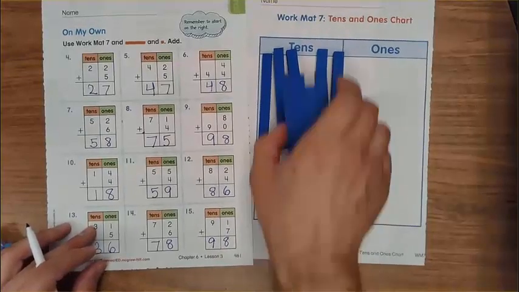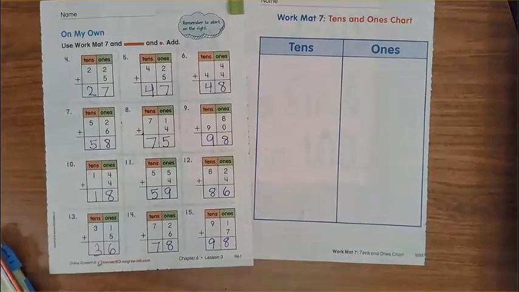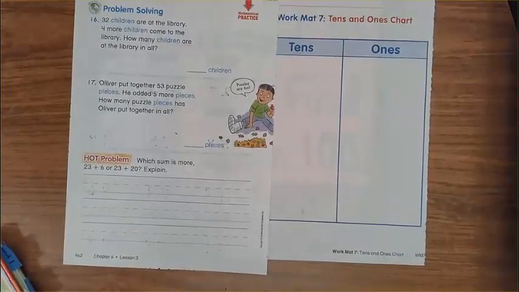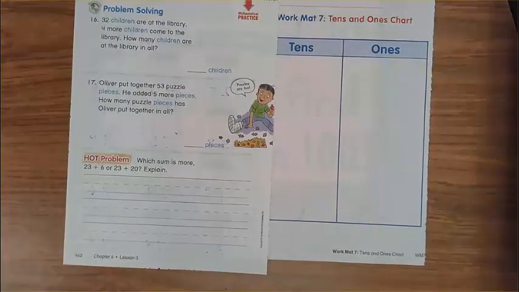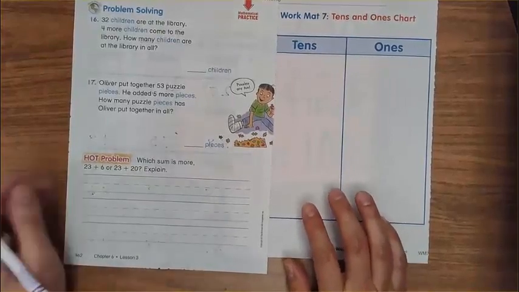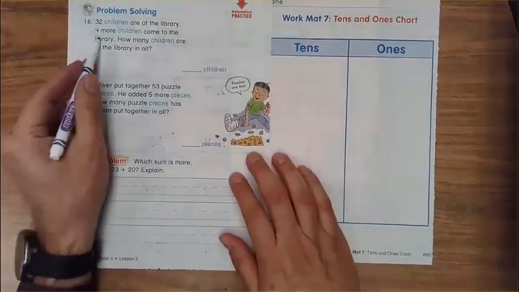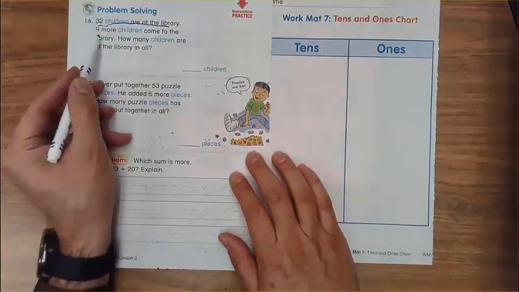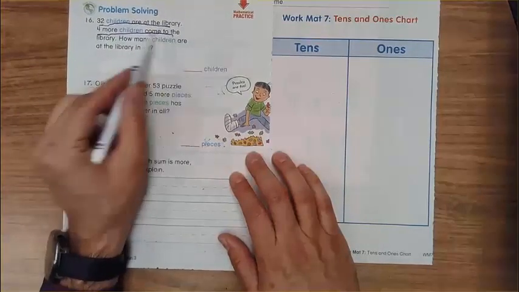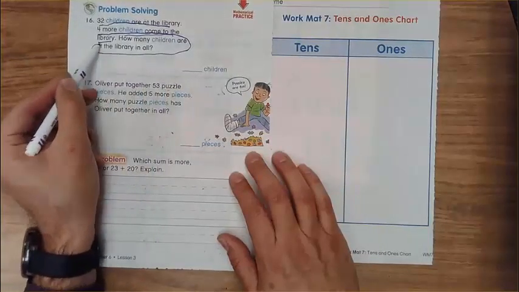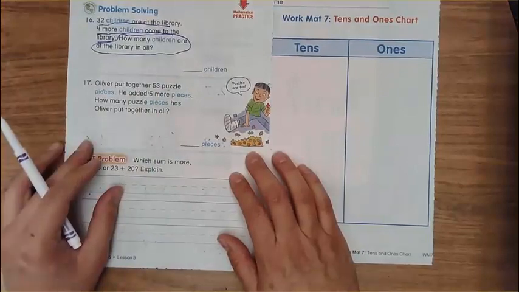Great job. Okay, now let's turn the page. We'll do the back side. And we have a couple of word problems back here. Let's use our tens and ones chart to help us. And it says, 32 children are at the library. I'm going to underline that. 4 more children come to the library. How many children are at the library in all? So I'm going to circle that because that's the question.